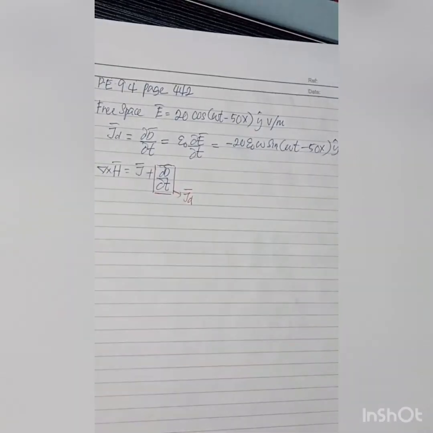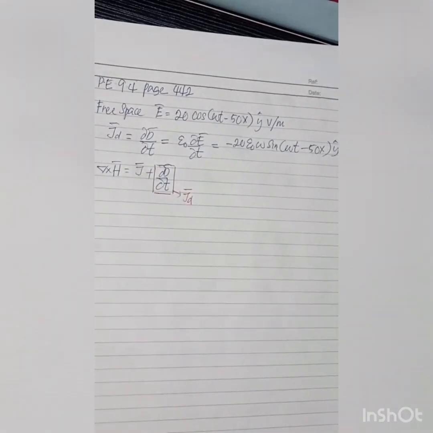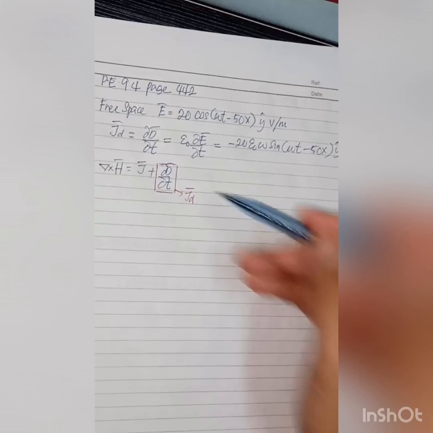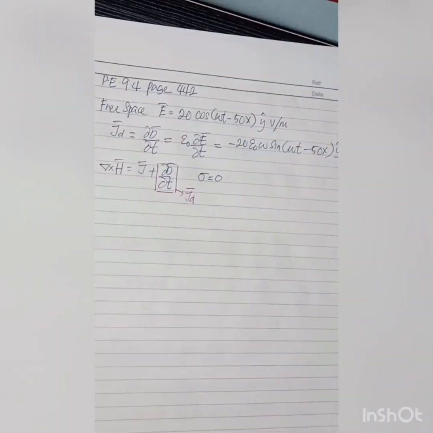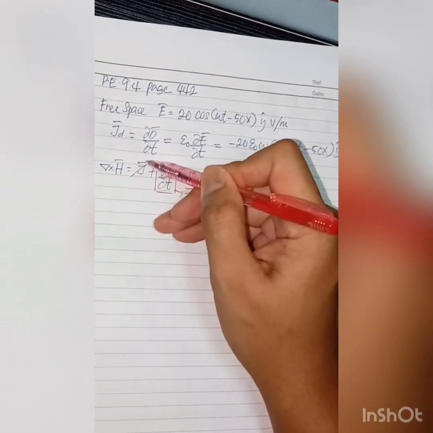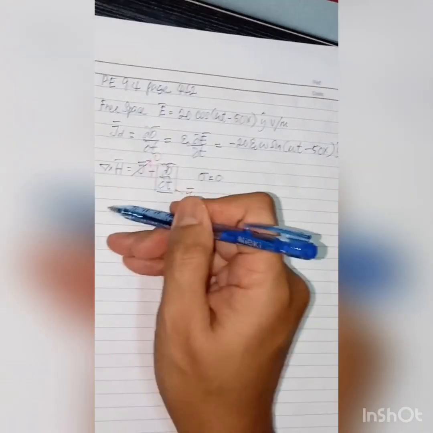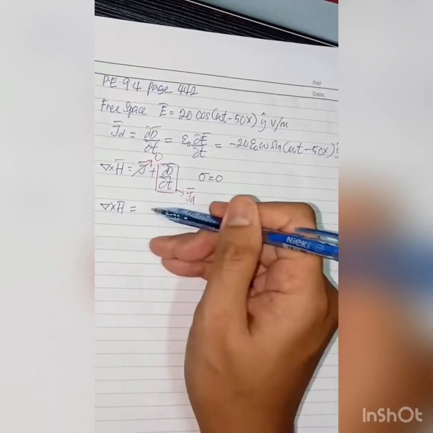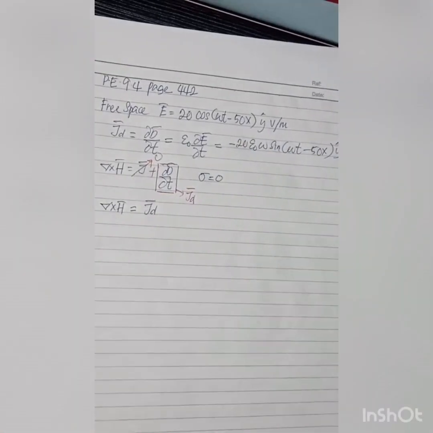Since we are dealing with a free space medium, there should not be any conduction process existing within the environment of free space. That's why the sigma value will be equal to 0, which makes this term become 0. So the expression of curl of H here is totally equal to the JD that we just obtained earlier.